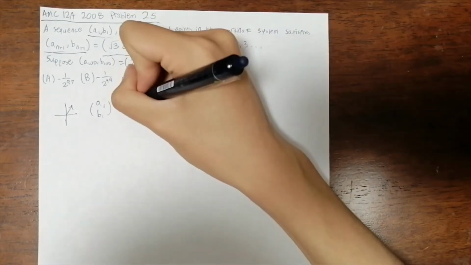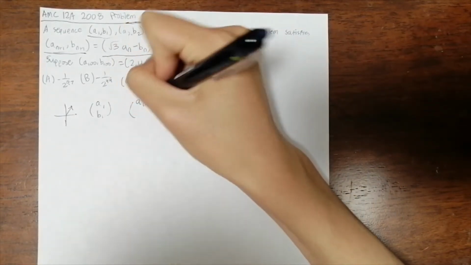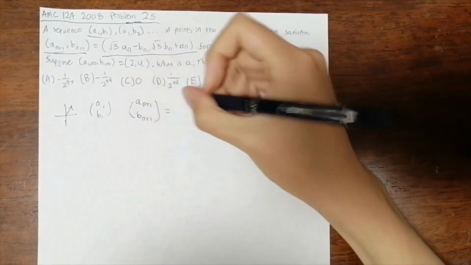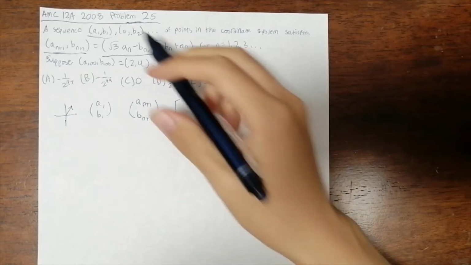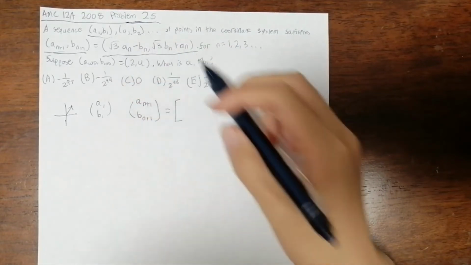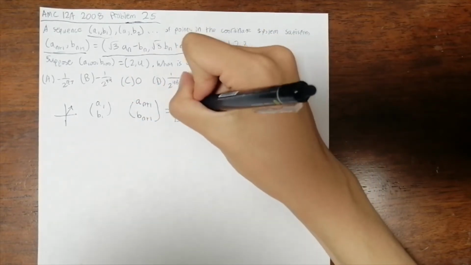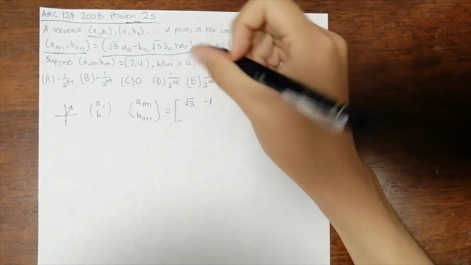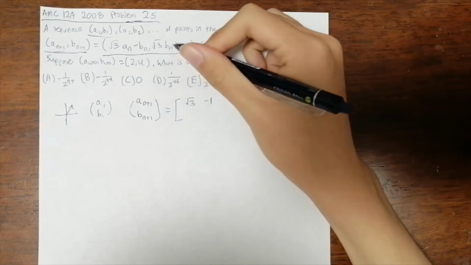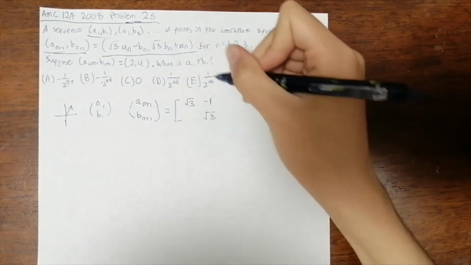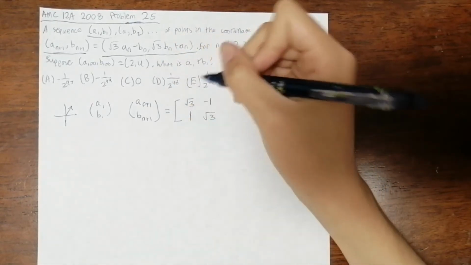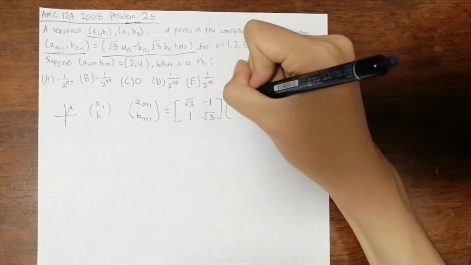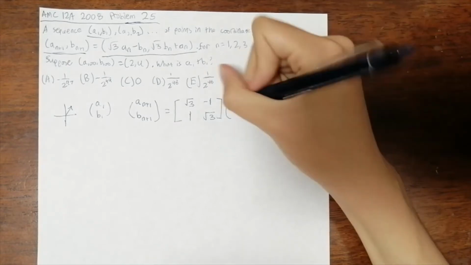Okay, and we can rewrite this recursive formula as a matrix. So the vector (a_{n+1}, b_{n+1}) is equal to the matrix: we have root 3 times a_n, so this will go in the top left, minus b_n, so that's negative 1. And this is b_n, so this would go here, and a_n is 1. And then this is also multiplied by the preceding term.